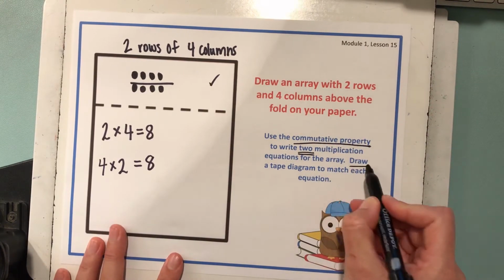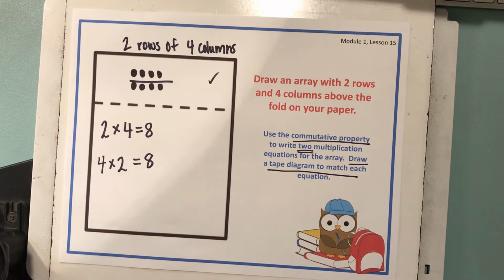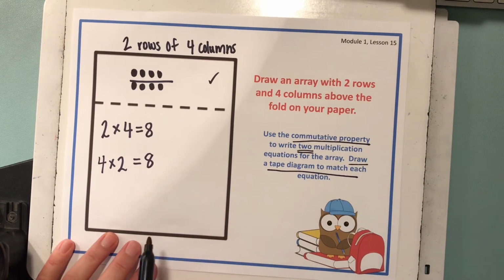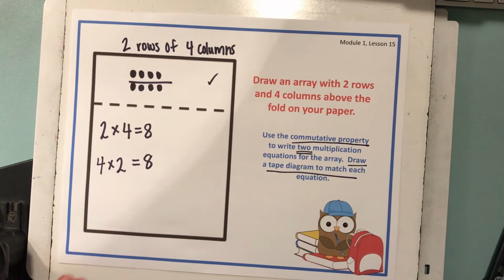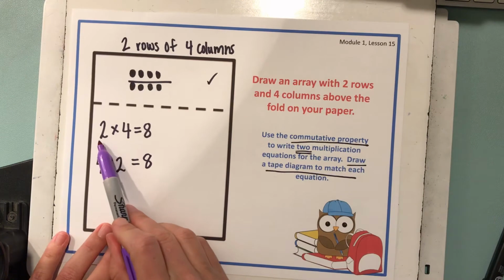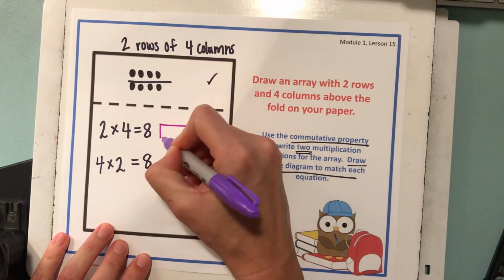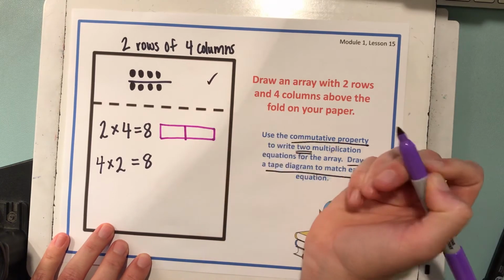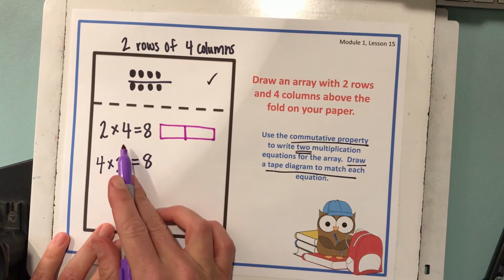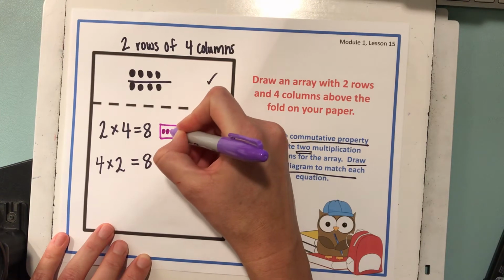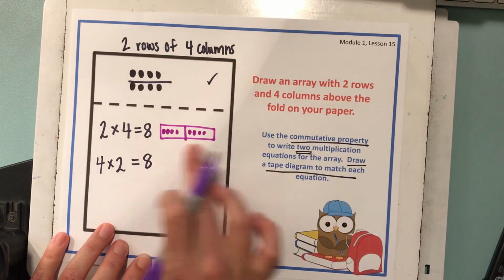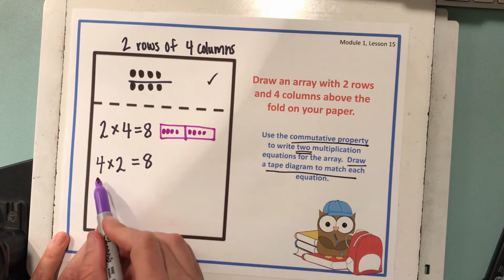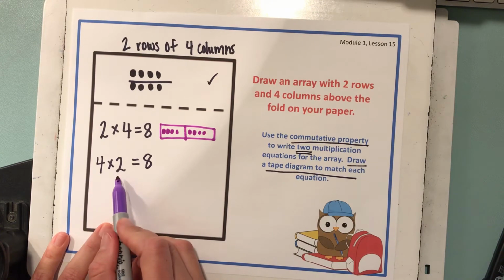Okay, now it wants me to draw a tape diagram to match each equation. So do you think my tape diagram is going to look the same for this one and for this one? Nope, it's not, right? It's going to look totally different because I'm going to have a different number of groups. So how many groups do I have here? I have 2 groups, so I'm going to draw 2 groups. How many are in each group? 4. 1, 2, 3, 4. 1, 2, 3, 4. Okay. Now, so there's our first one. Now we're going to show a tape diagram for 4 groups of 2.